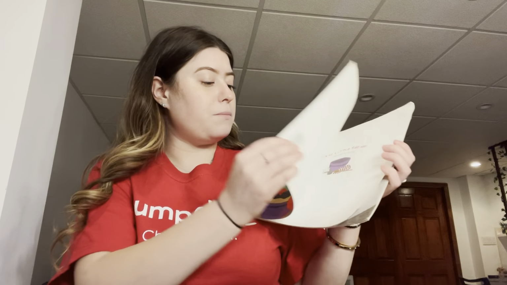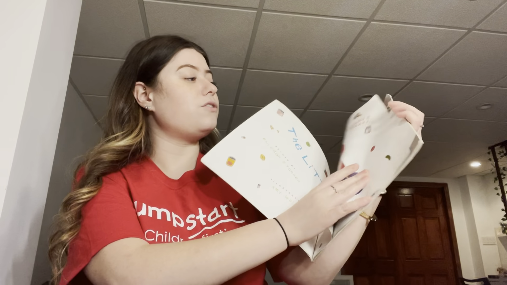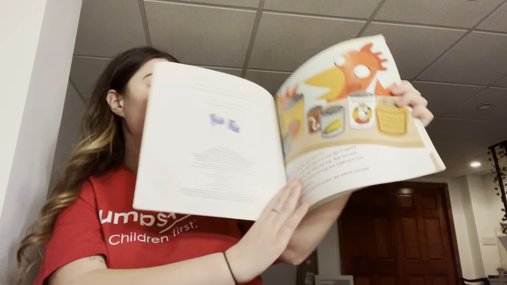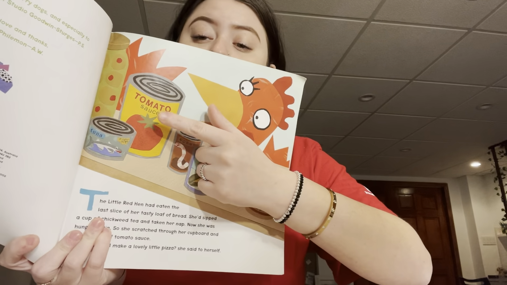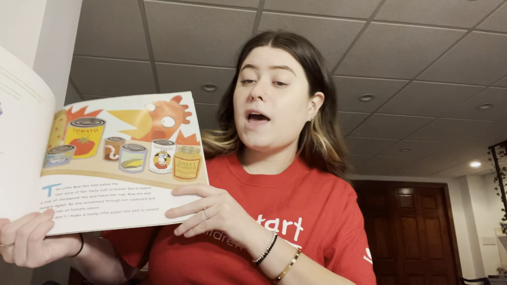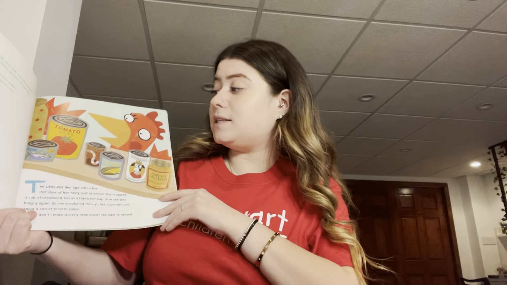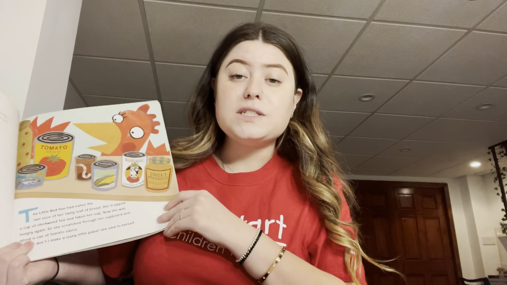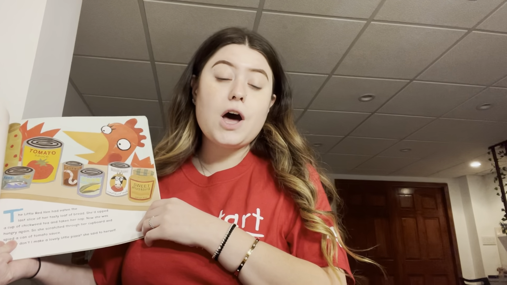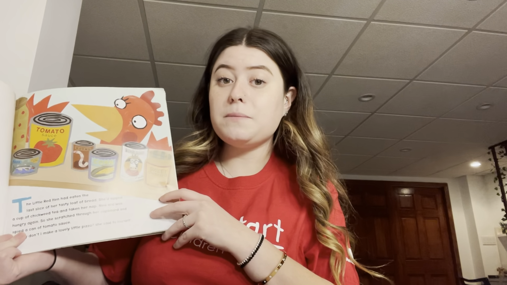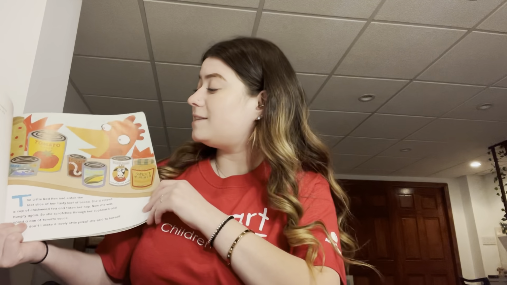So for example, the tomato sauce that Little Red Hen had, let's go back to the very first page. The tomato sauce is one ingredient out of the whole mixture of ingredients that make up a pizza. Another ingredient was the cheese, and then there's dough, and then you could have toppings such as pepperoni, mushrooms. Some people like extra cheese.